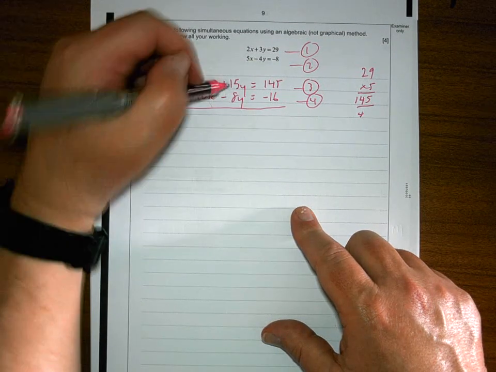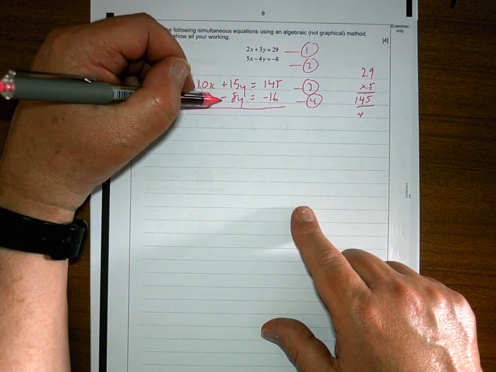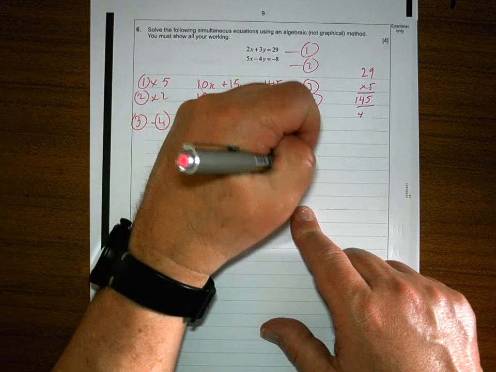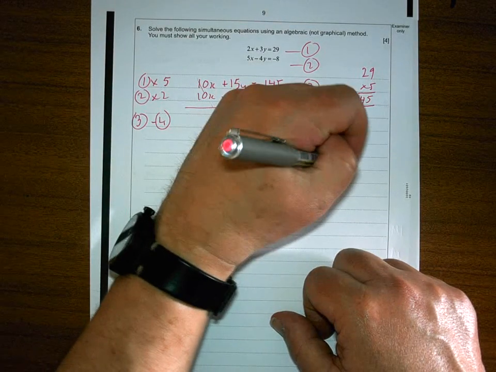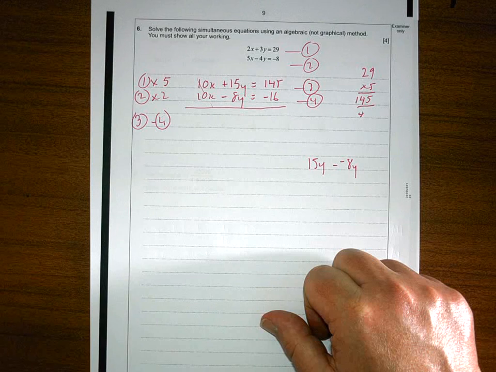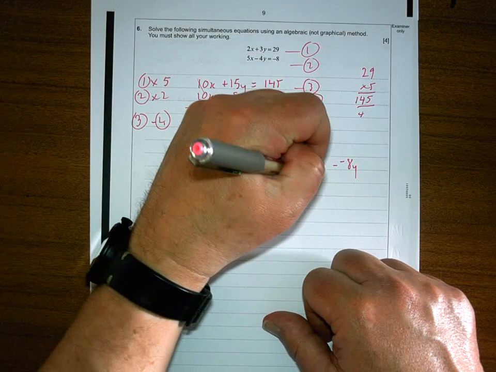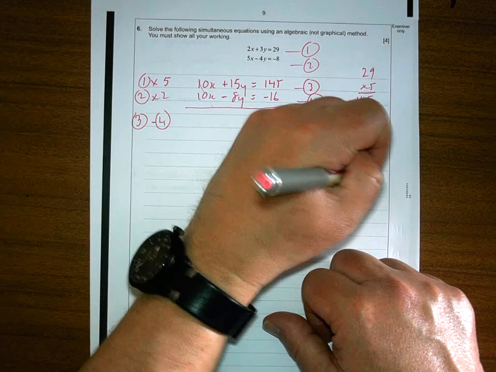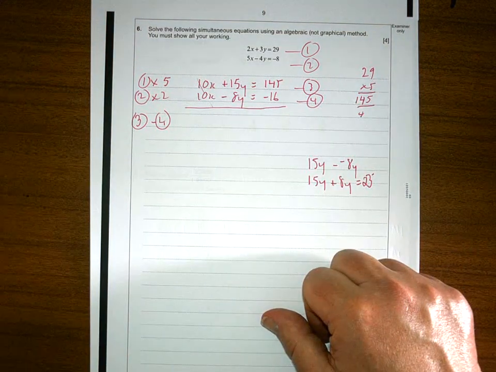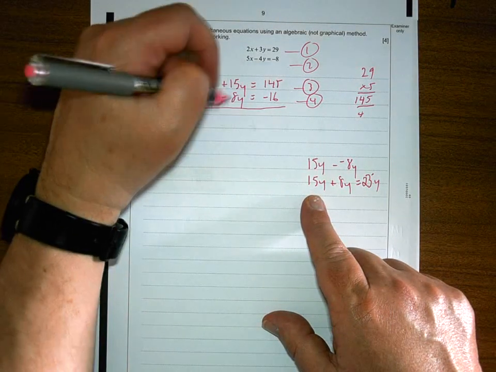With this one, you've got to be very careful because you're subtracting a negative number. What you're actually doing is 15y take away minus 8y. Minus minus makes a plus. So you've got 15y plus 8y, which is 23y. So those two make 23y.